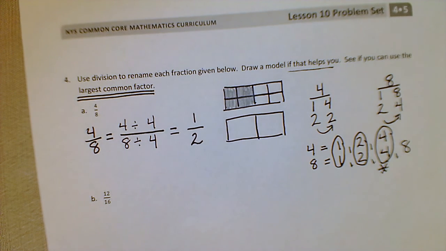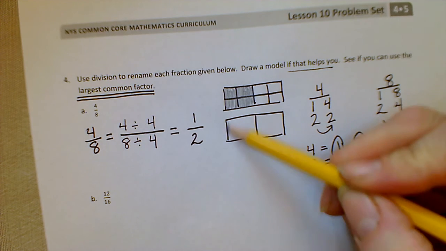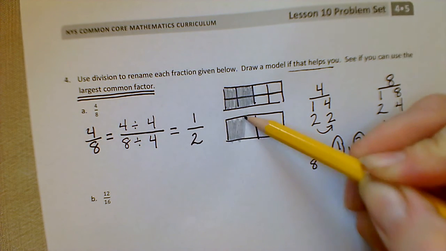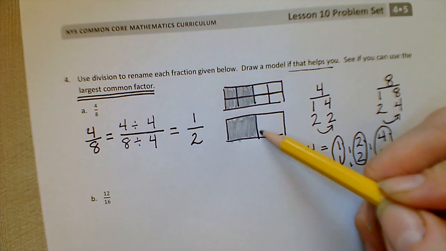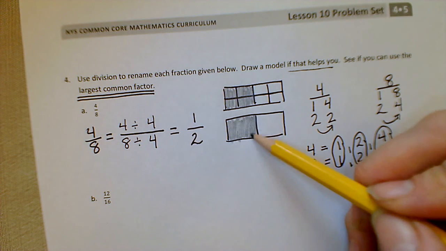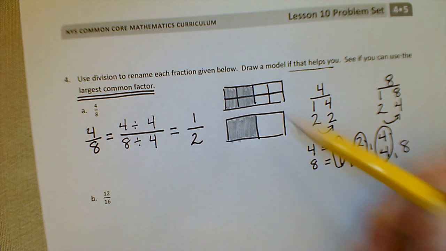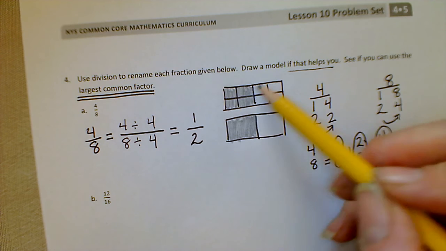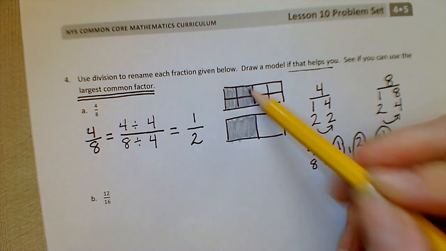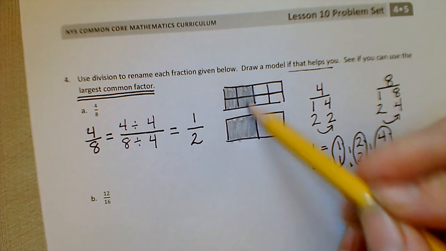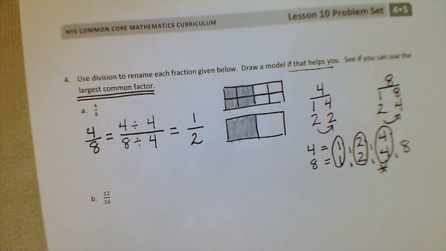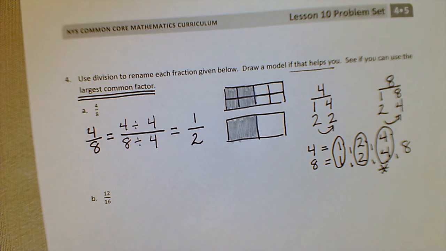Now I'm going to model 1/2 so you can really see that these are equivalent fractions. But here I'm just renaming it or expressing it in the largest possible fractional unit that I can. So you can clearly see that half of it has been shaded in, and the same thing here in this model. Half of it's shaded in. These are equivalent fractions.